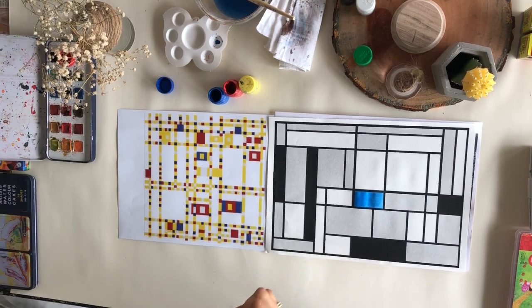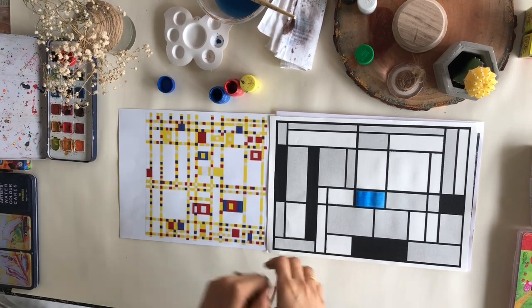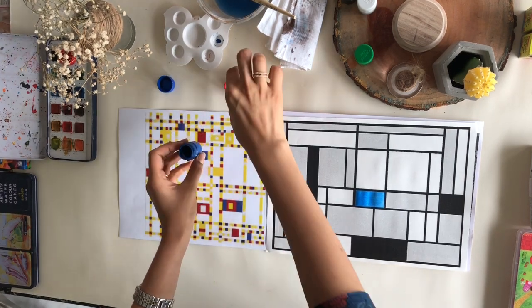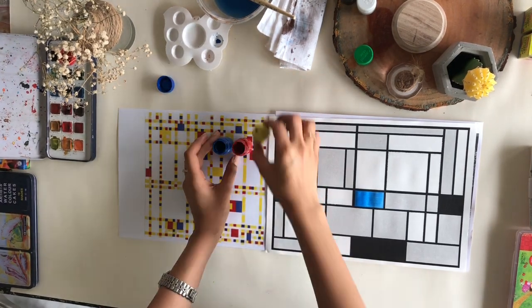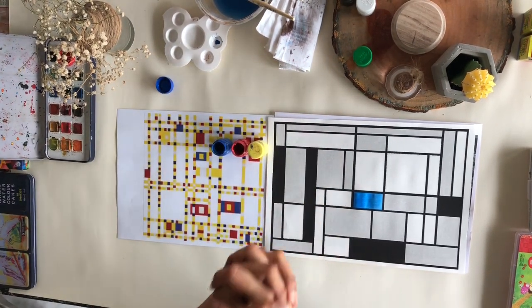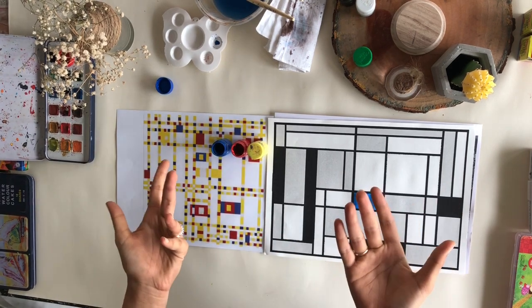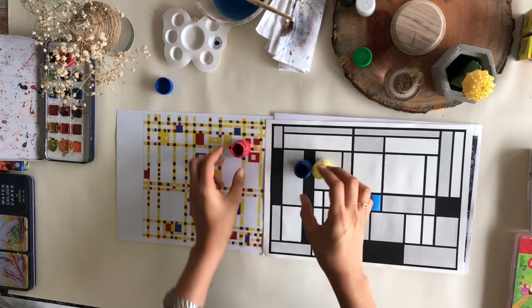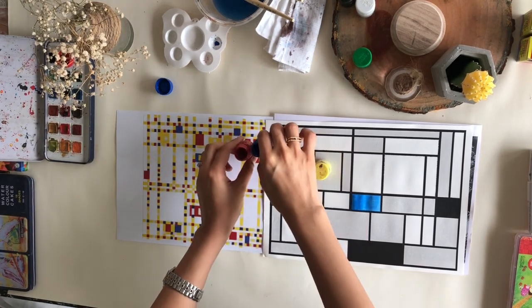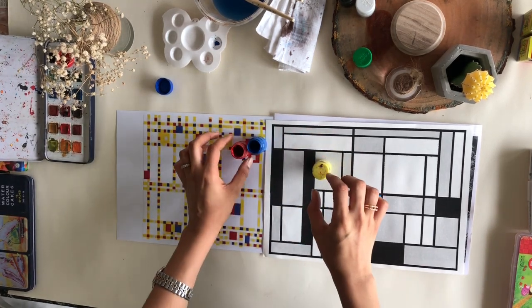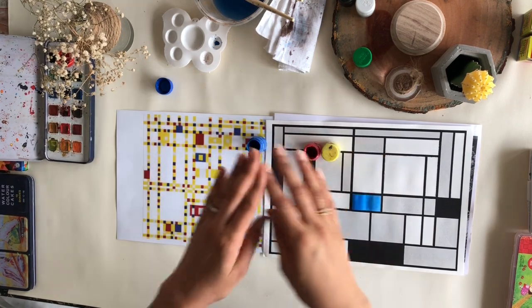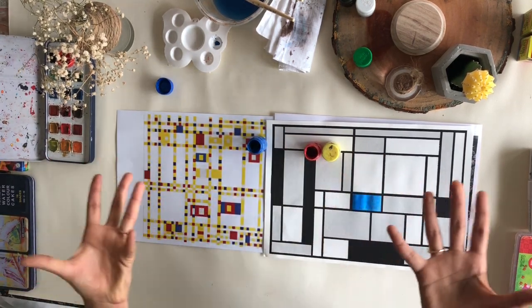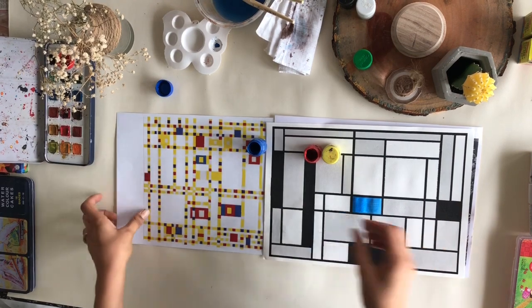This is the lesson plan for grade 4 and 5. The children have to be introduced to colors blue, red and yellow. They will be called primary colors. Why are they called primary colors? Because you can mix yellow and blue, you can mix blue and red, you can mix red and yellow to get different colors. That's why they are called primary colors.